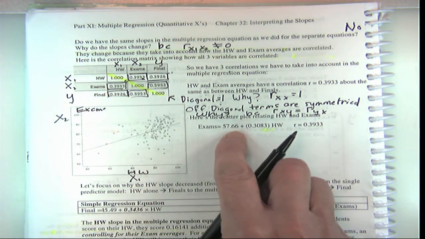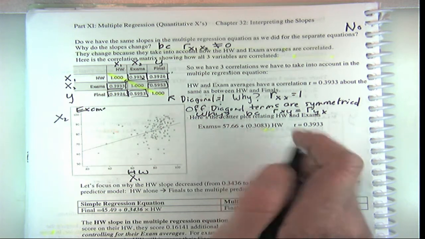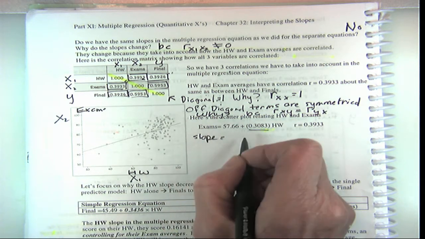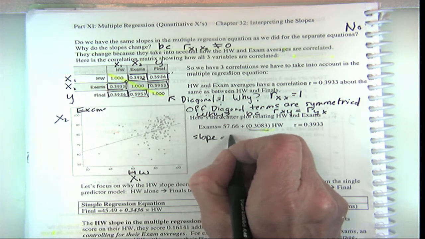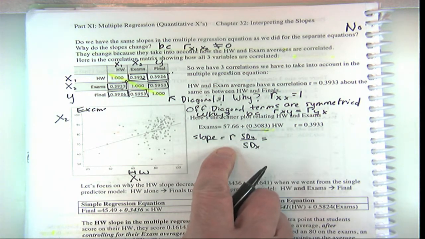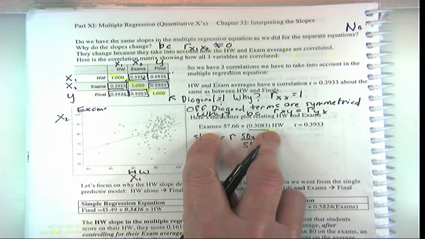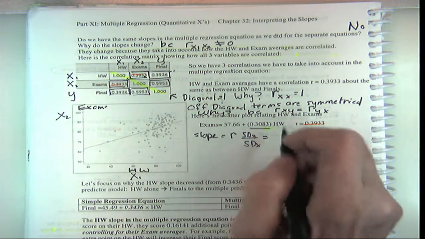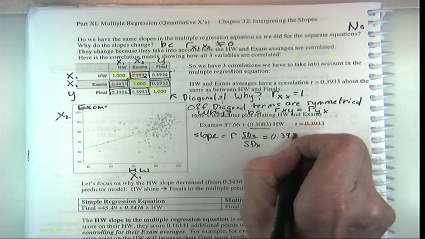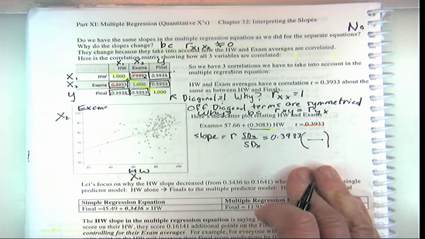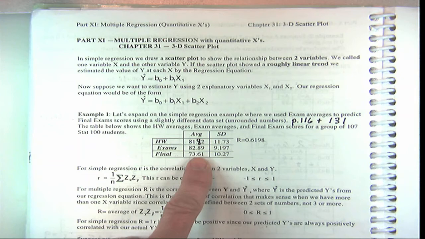And how did they get this equation here? Well, this slope, which is what we want to focus on right now, and you need to remember this, is r times s_y over s_x. So which r? Well, it's going to be r between the homework and exams. So that's what we're using right here, which is 0.3933, and then times the ratio of their standard deviations, which we can find on page 145, right here.